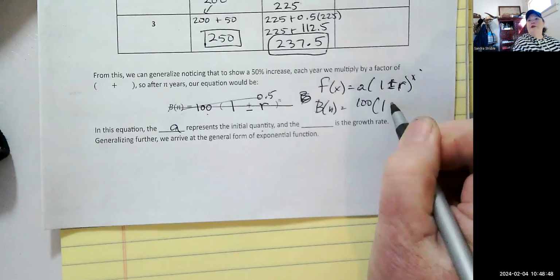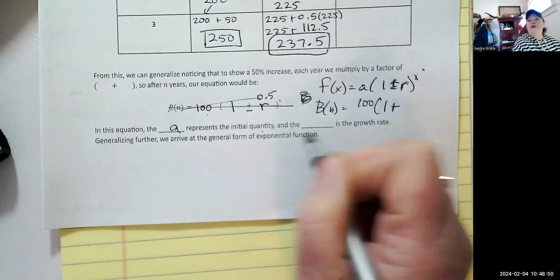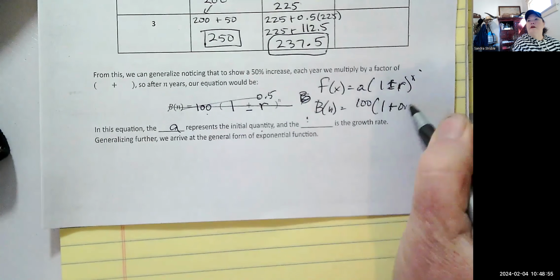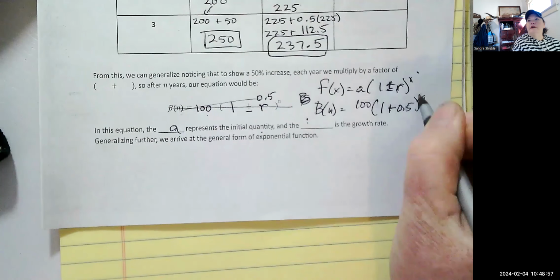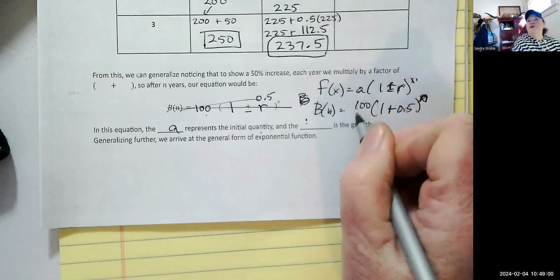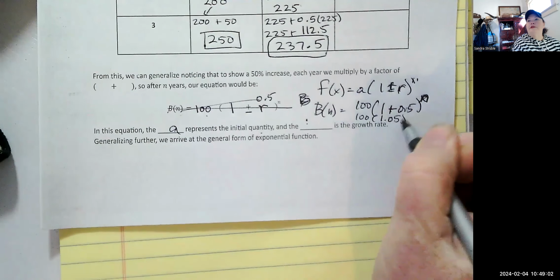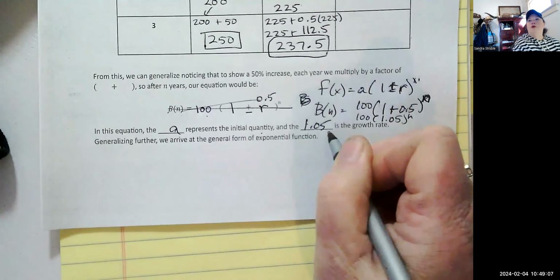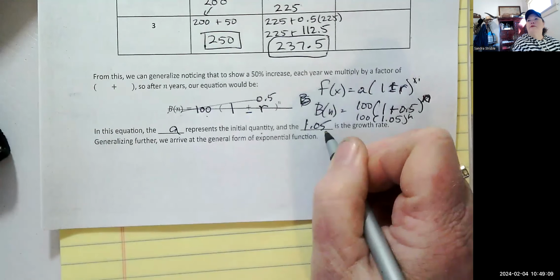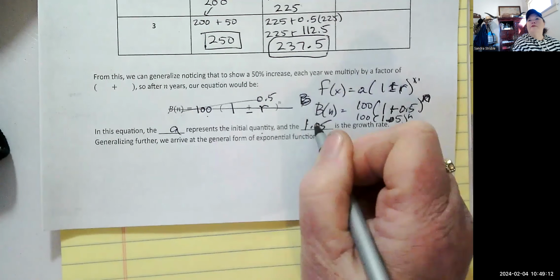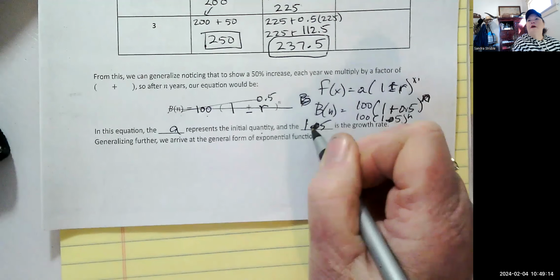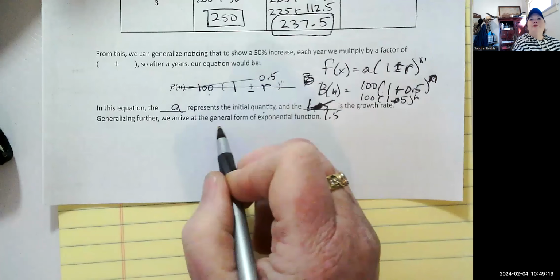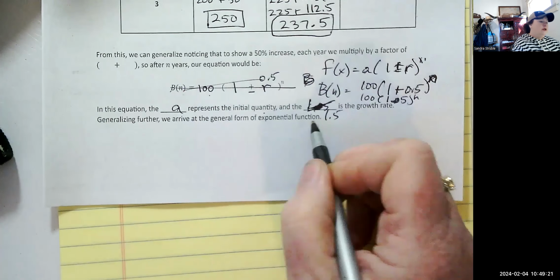So because it's growing, we're going to use plus the rate, which is 0.5, to the x. And theirs is an N, actually. So it's 100 times 1.5 to the N. So their growth rate is 1.5, it's not 1.05, there's not a 0 there. Sorry, 1.5 is their growth rate. Generalizing further, we arrive at the general form of the exponential function, and that's where we move on to the next page.